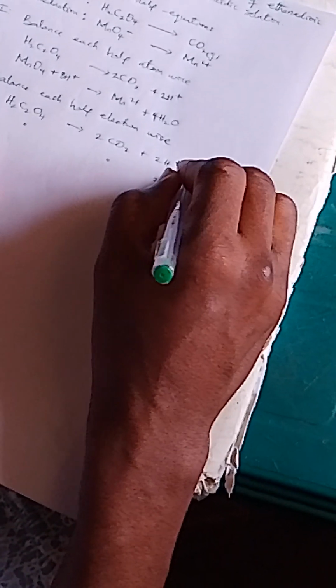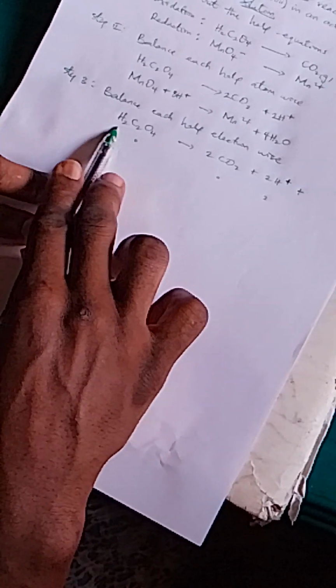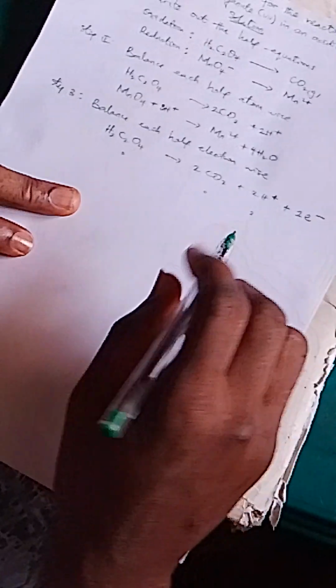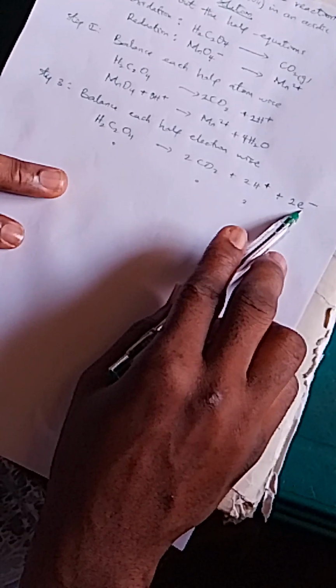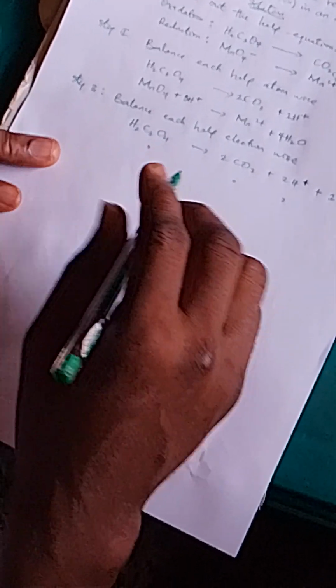So what do I need to balance it? I must ensure that the number of electrons on the right side is equal to the number of electrons on the left side. And to do that, what I need to do is to put 2 minus. So that plus 2 minus 2 will give me 0. So the electron on the right side is now the same as the number of electrons on the left side. So that half is balanced. Let's go to the second half.